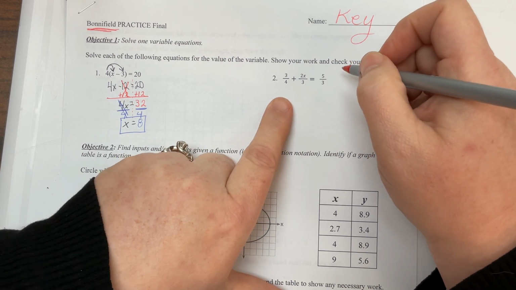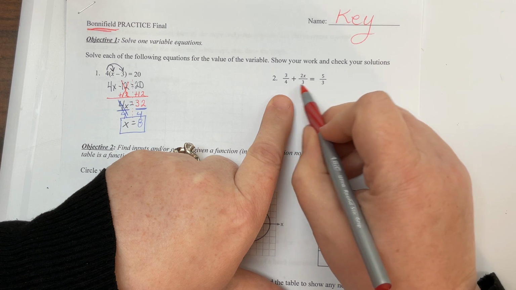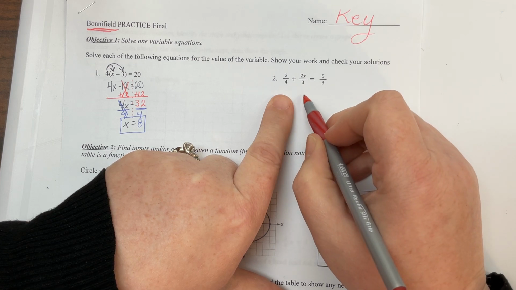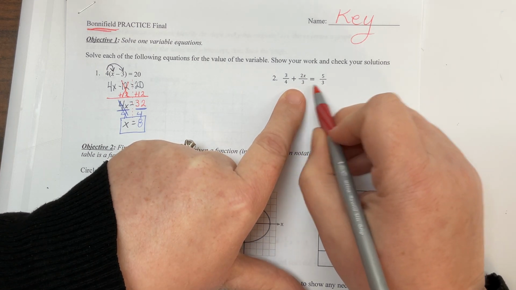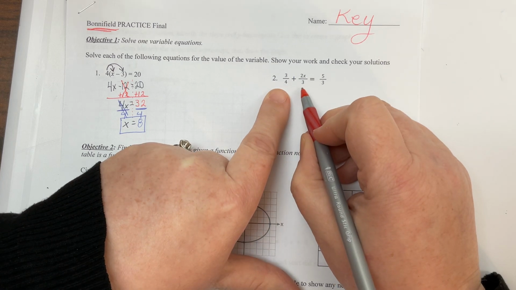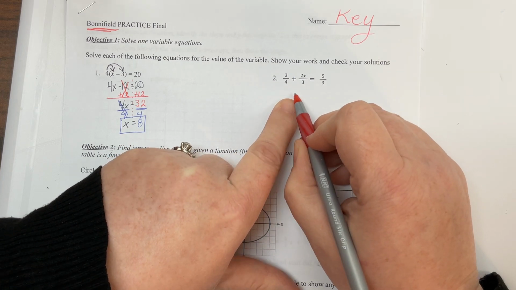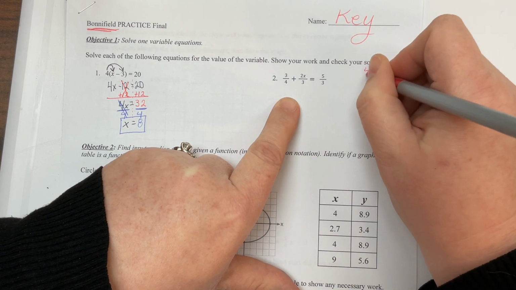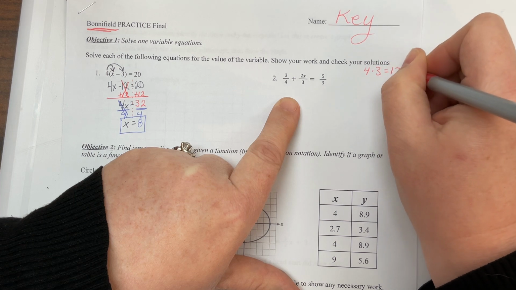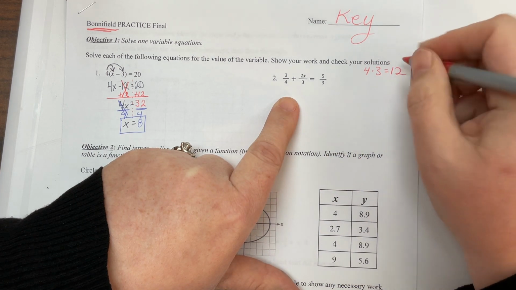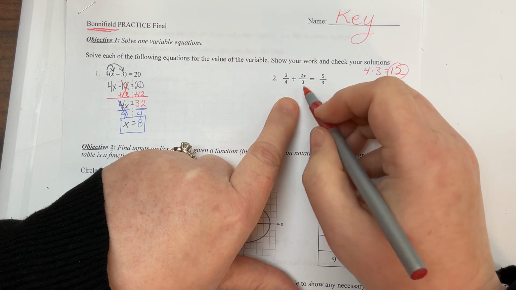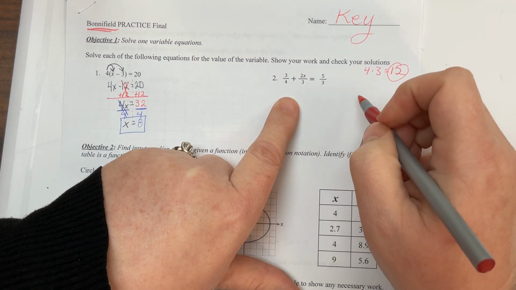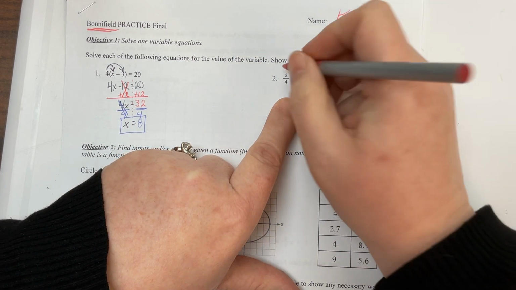Now, the way we're going to do this is we're going to take these bottom numbers here and multiply them together. These match, so we're not going to worry about that one. But these are different. So if we multiply them together, we get 4 times 3 equals 12. That means if I use 12, 12 will get rid of all the fractions. Here's how you do it.